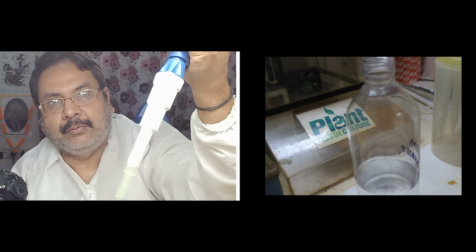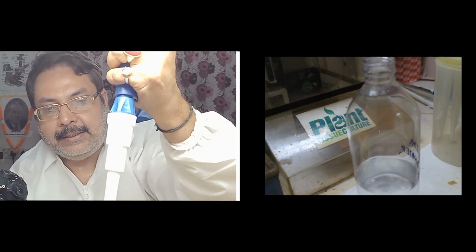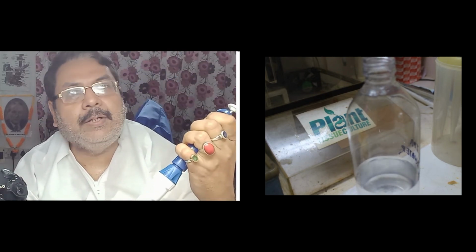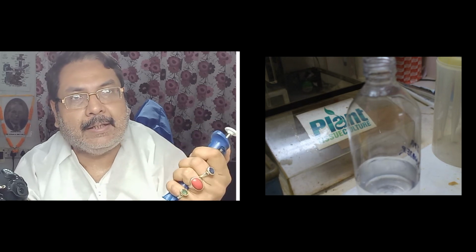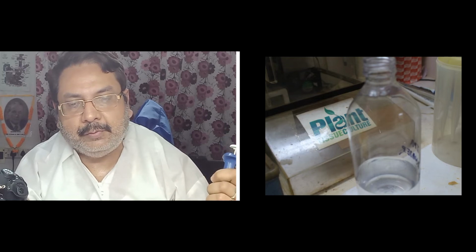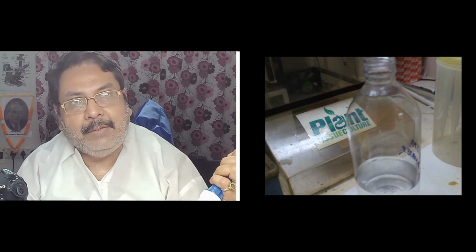So the liquid is up. But here one thing is there: there is no automatic release. This auto release button is not there. So you have to release by your hand. This auto pipette does not contain any tip release plunger, because this is a very big tip. So you have to remove it by your hand. This is the only difference between the two auto pipettes.